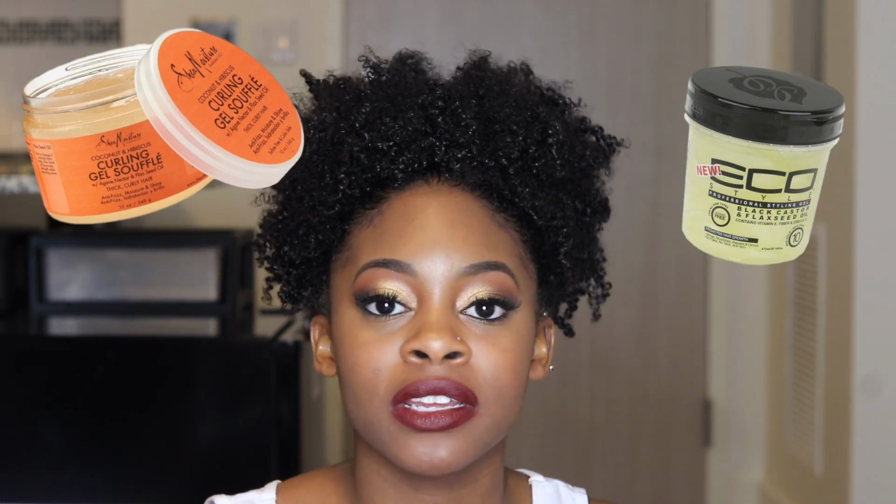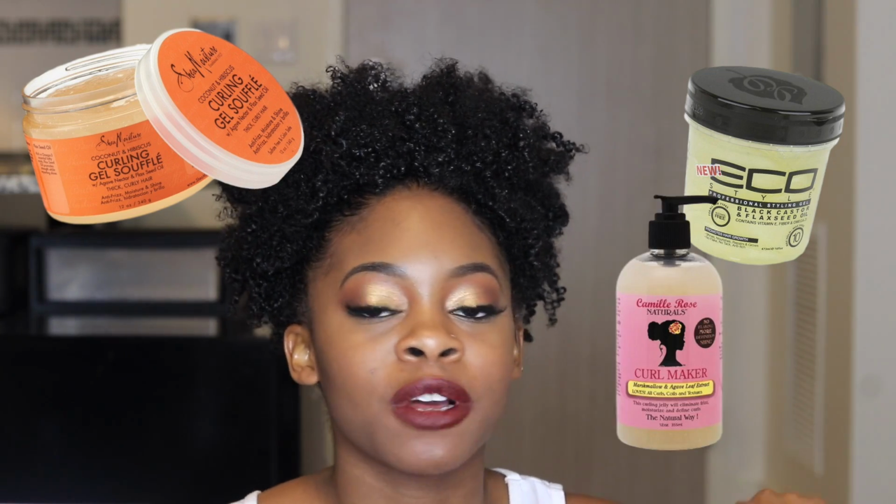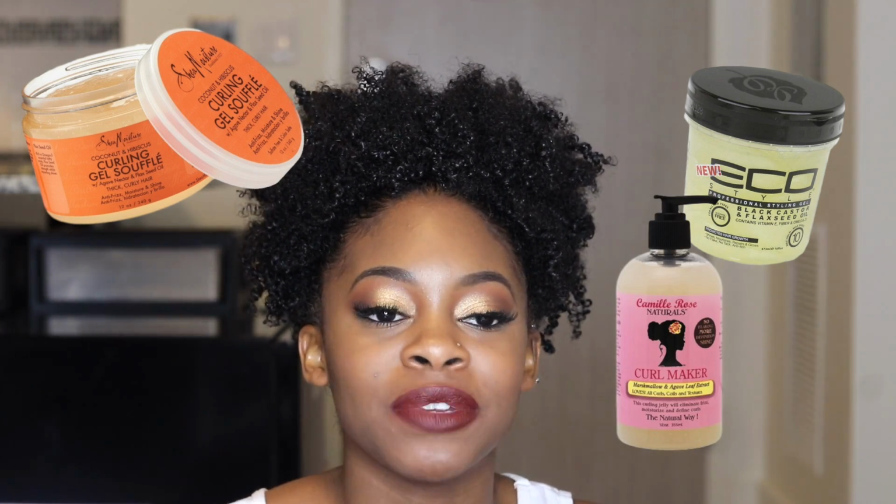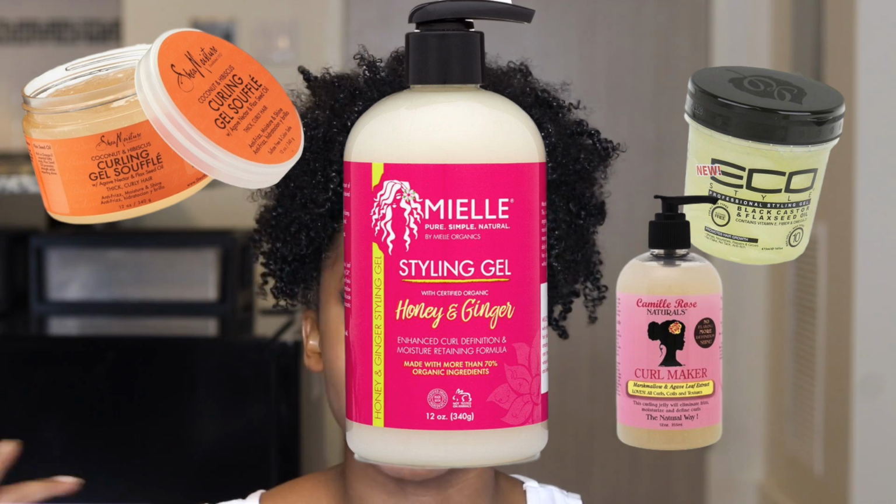If you have very thick, dense, high porosity hair, then you may even want to include a gel on top of any other layers of products that you already put on, just for extra hold, like I mentioned earlier. You can use Eco Styler Gel, the Shea Moisture Curling Souffle, the Camille Rose Naturals gel, or the Mielle Organics Honey and Ginger Gel.